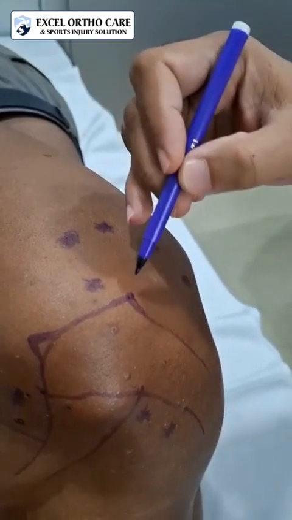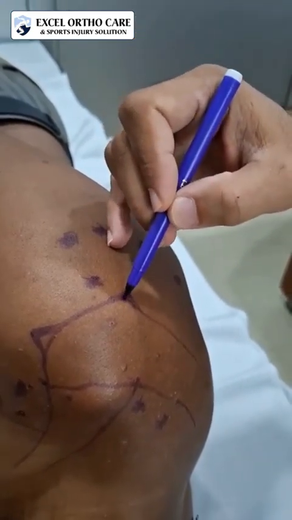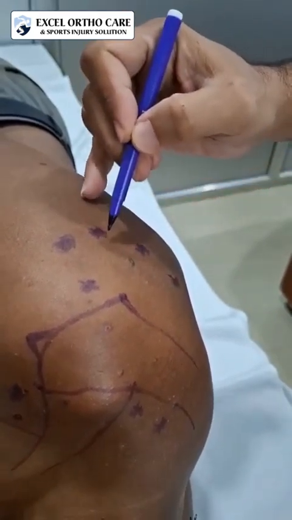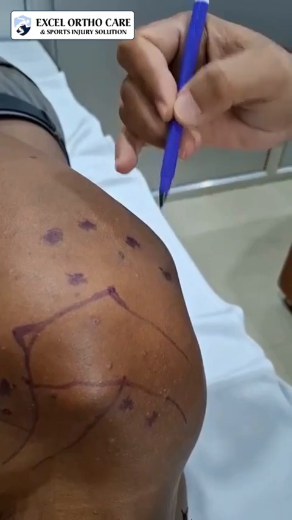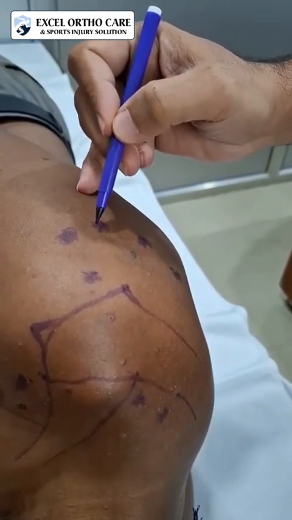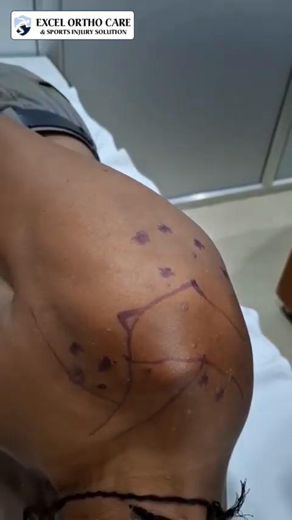Posterolateral portal is 3 to 4 centimeter inferior to the posterolateral corner of the acromion and 4 centimeter lateral to the standard posterior portal or the posterior portal. This portal is the viewing portal in case of rotator cuff repair and the subacromial decompression.